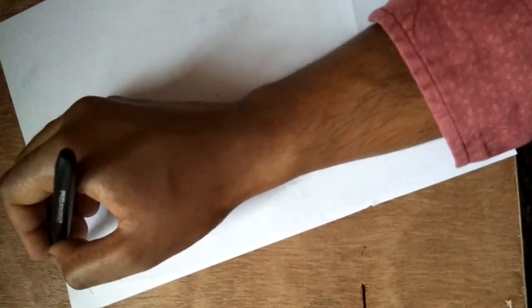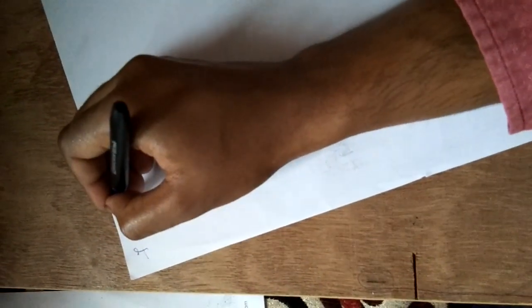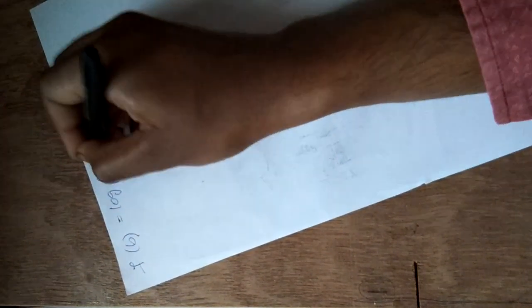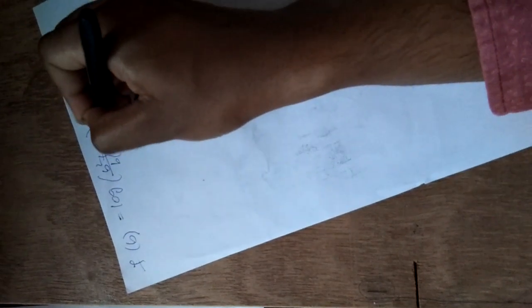Pick for that f of b is equal to log of b square plus ab whole divided by b of a plus b, is equal to log of b square plus ab whole divided by ab plus b square, that is log 1, it is 0.